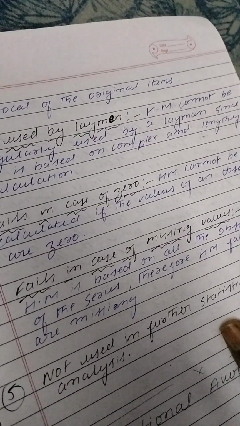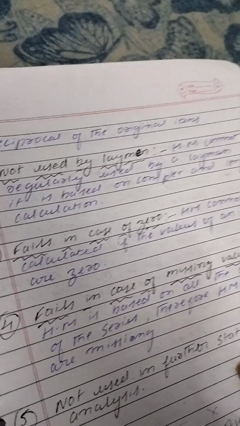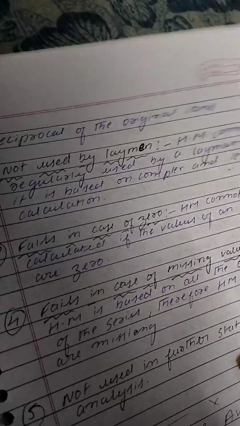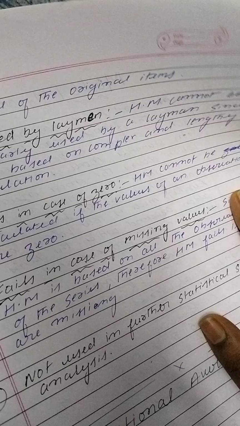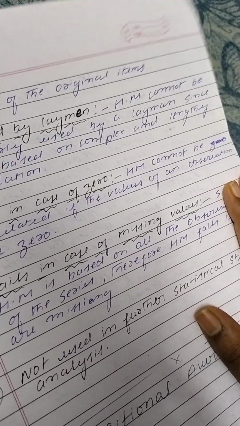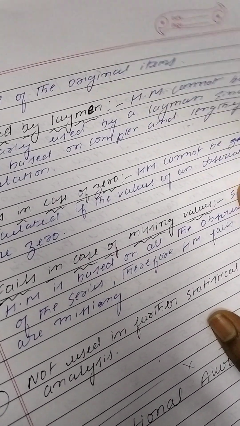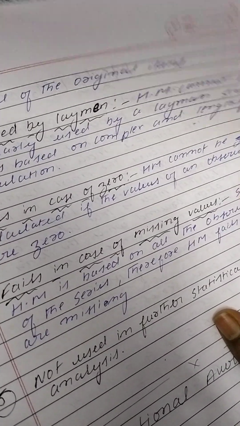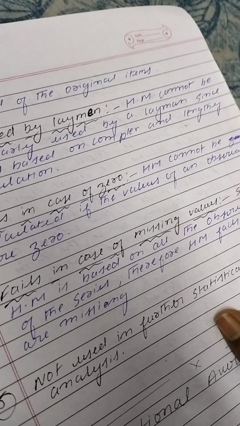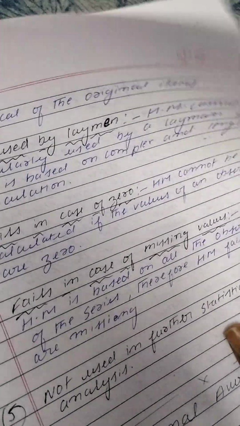Here it is written that it fails in the case of 0. If any observation is 0, then it will fail. If you are taking one observation and it is 0, the HM will also be 0.